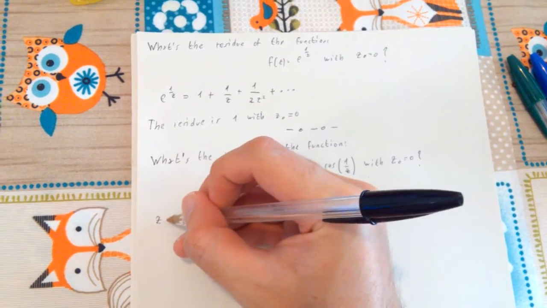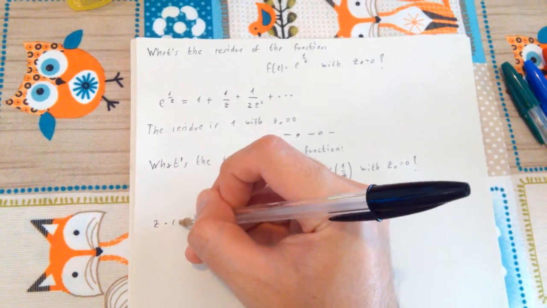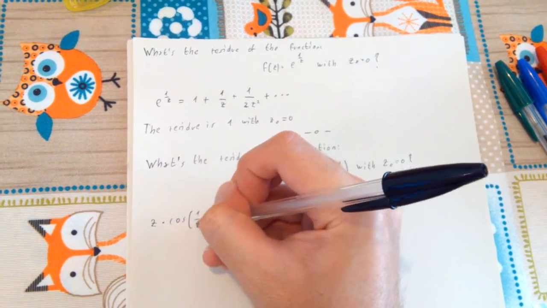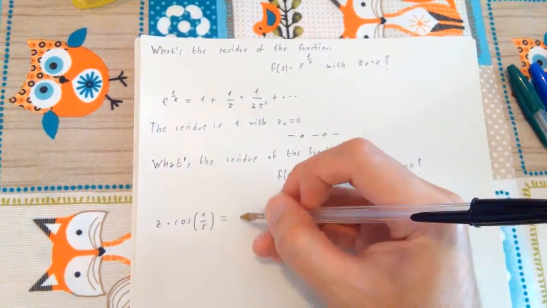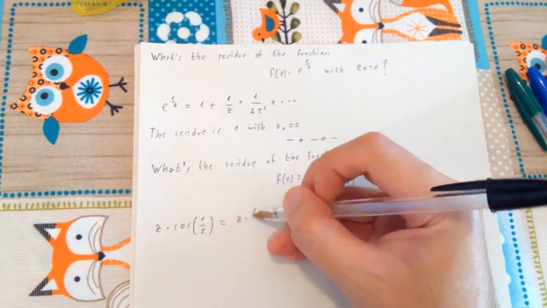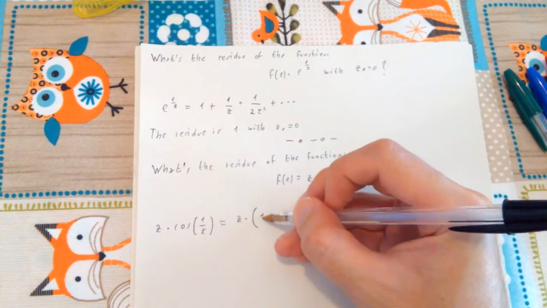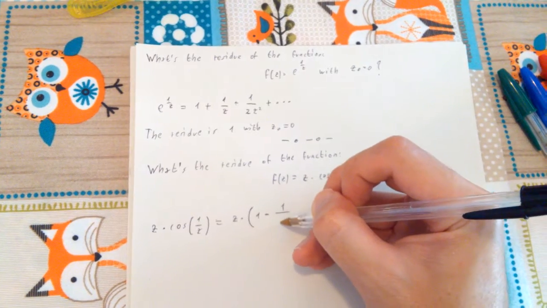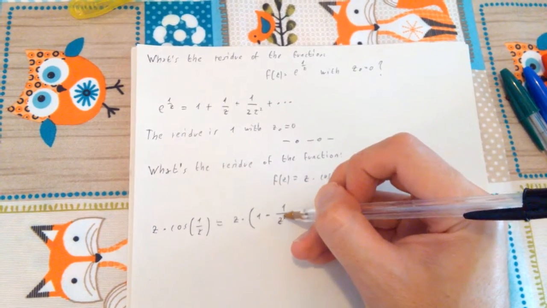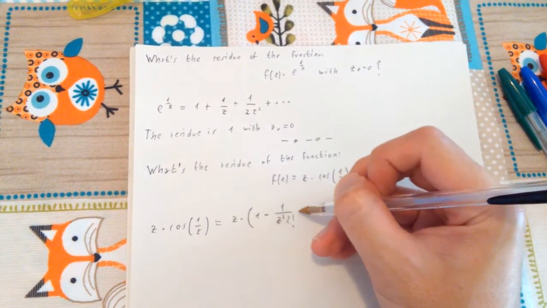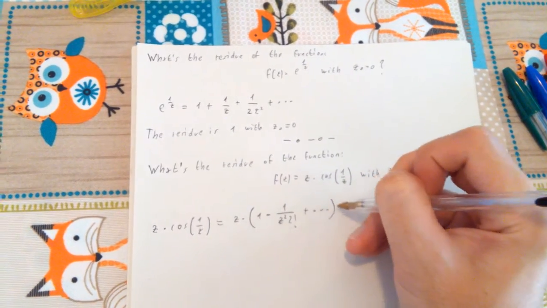So the Laurent series of z times cosine of 1 over z is, well, we can factorize z on top of everything, and it's z times 1 minus 1 over z squared 2 factorial plus on and on. I can stop here.